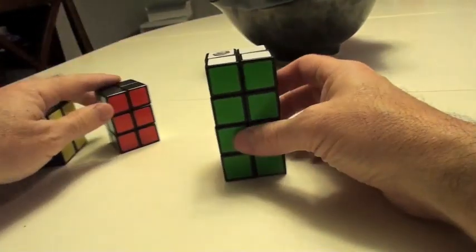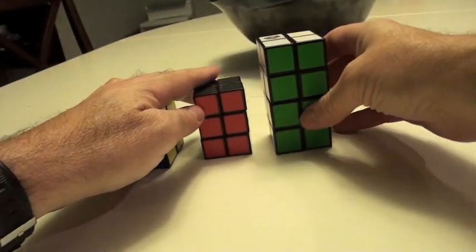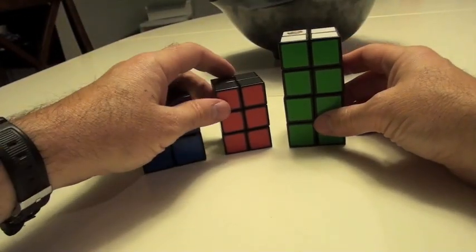So hope that helps to solve your 2x2x4, and that is your quickie viewer emergency request.